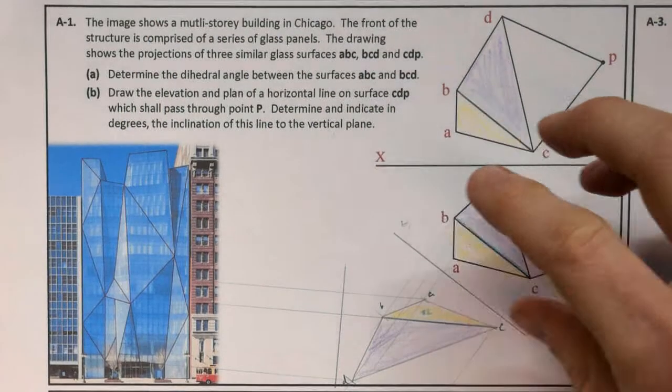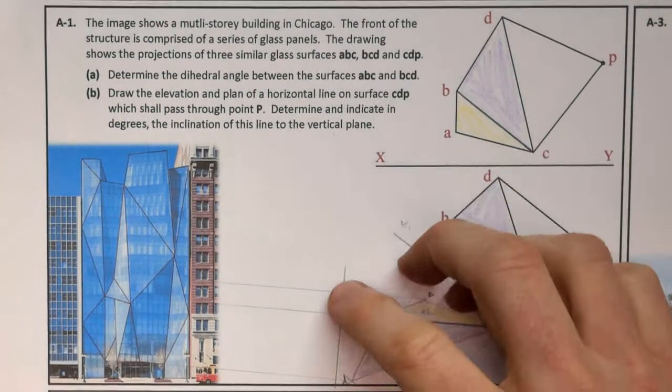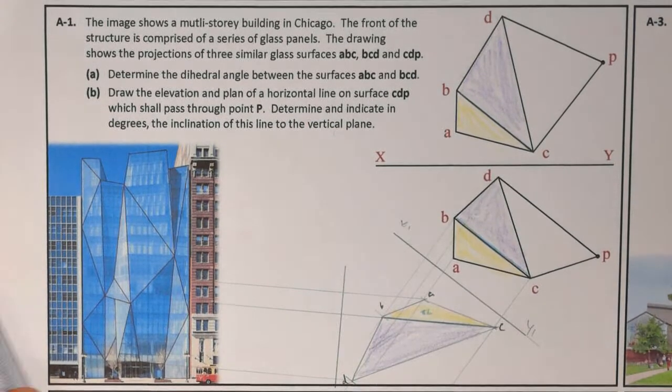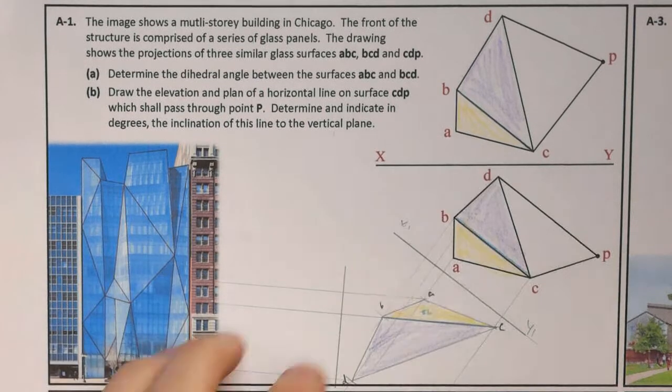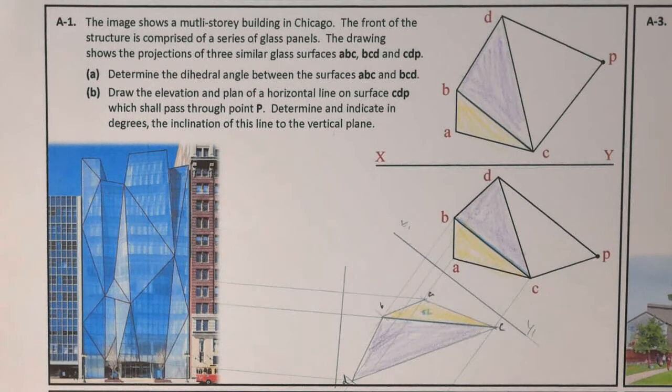So we've projected from a plan to an auxiliary elevation and then onto an auxiliary plan. So the heights, I have to come back two views to a plan to get them.